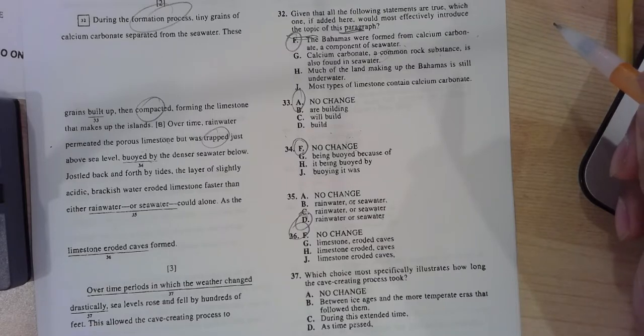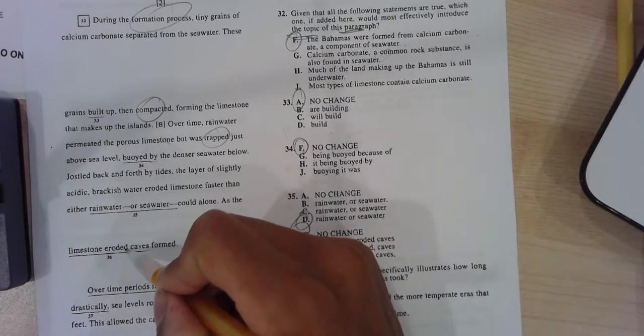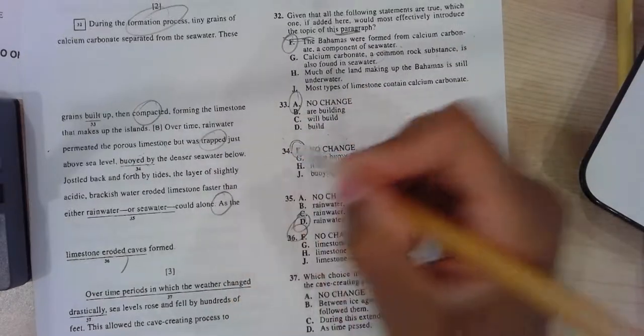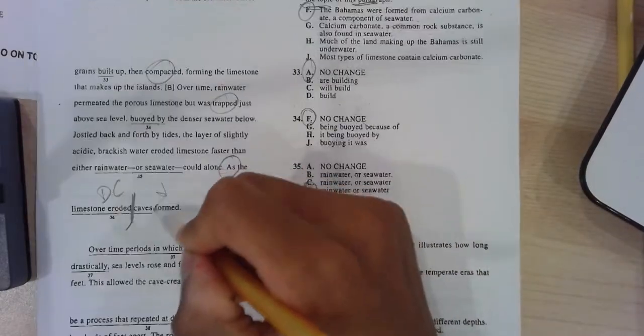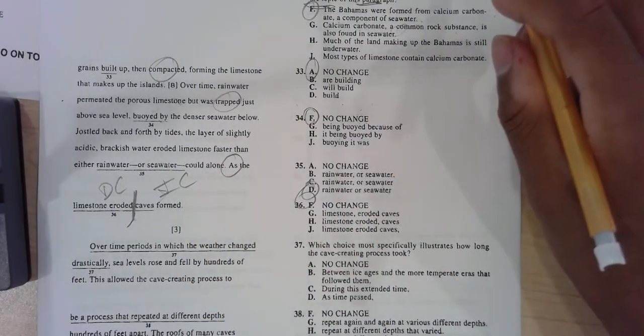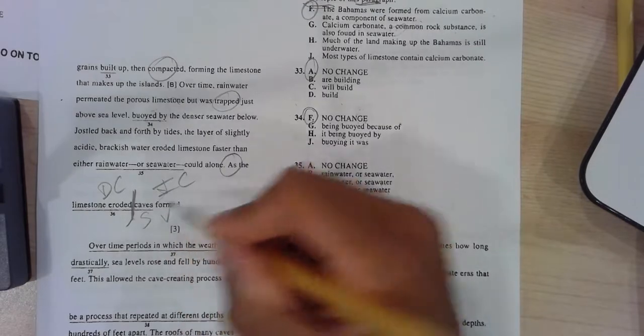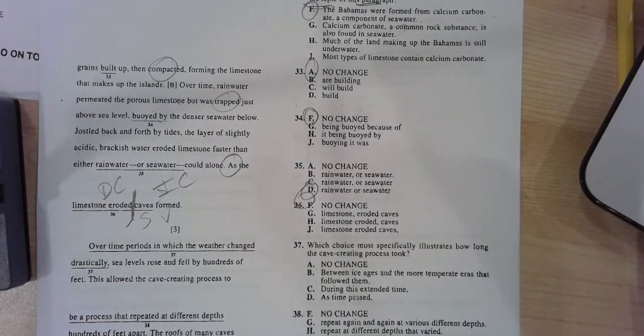As the limestones eroded, what happened? Caves formed. As is a subordinator. So right up until here, I am left with a DC. This is my only IC. Caves formed. Subject, verb, and that's it. That's an IC. 37.